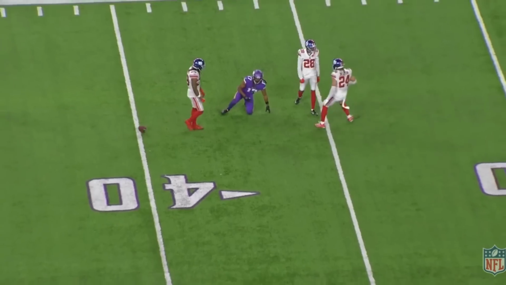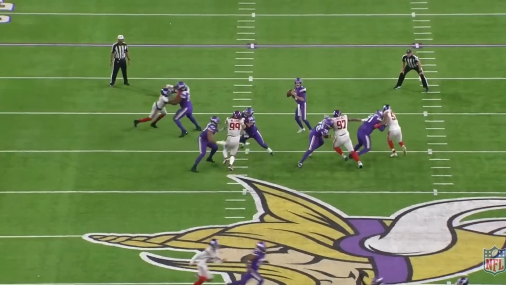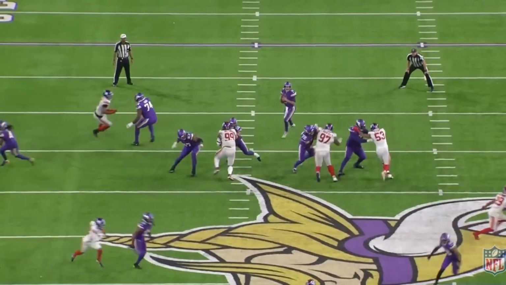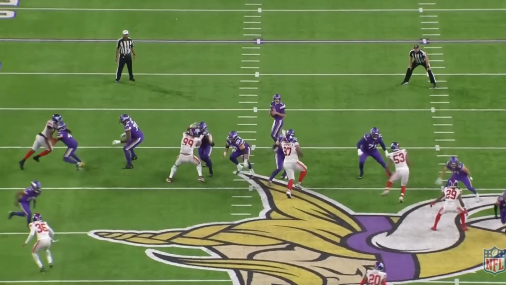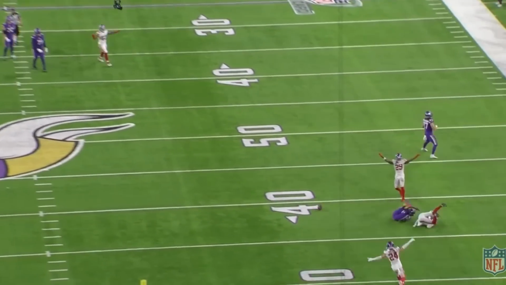That's just a massive missed opportunity on 3rd and 8, because everything is there. Well, for the most part, everything is there except the throw. And again, the route to me is underwhelming as well.